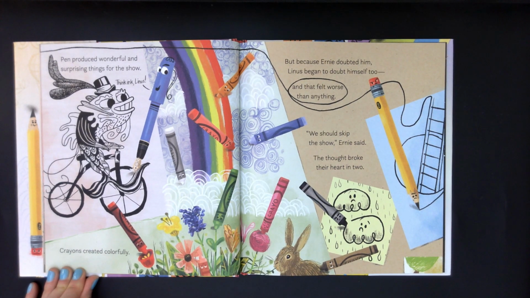Pen produced wonderful and surprising things for the show. Crayons created colorfully. But because Ernie doubted him, Linus began to doubt himself too, and that felt worse than anything.